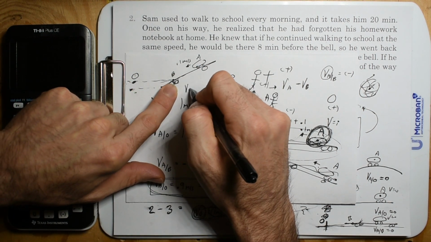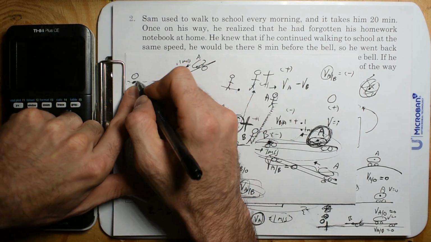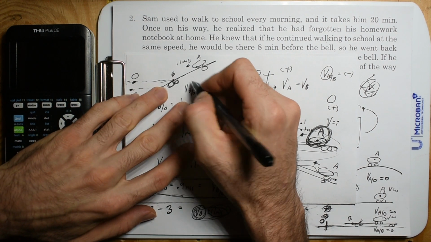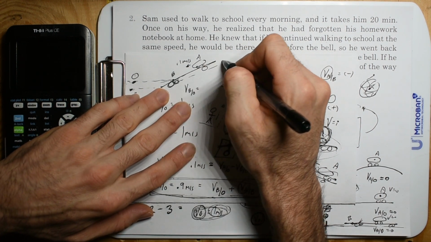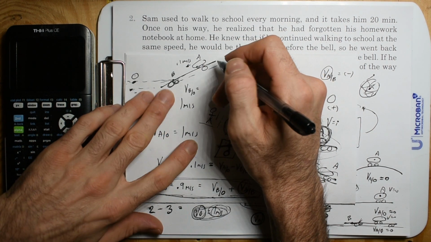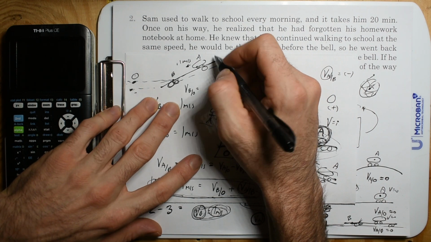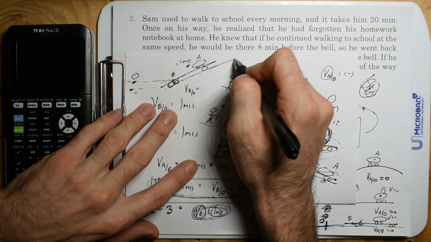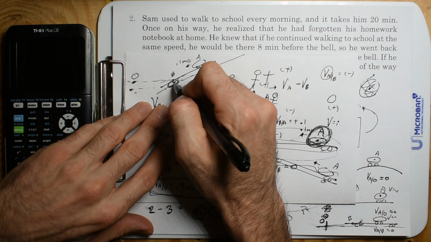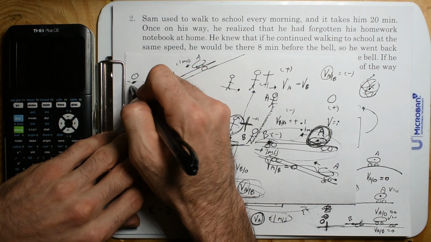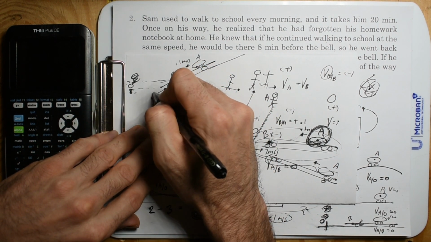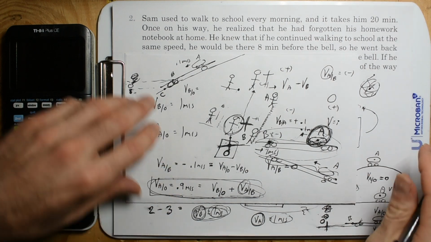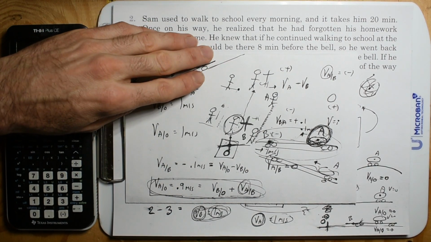Our velocity of B with respect to O changed a little bit. You know what I mean? Because if I know that the engine, you would need, maybe O is right here, and then you have point C right here. All right, this is pretty cool. We're going to come back to that one.